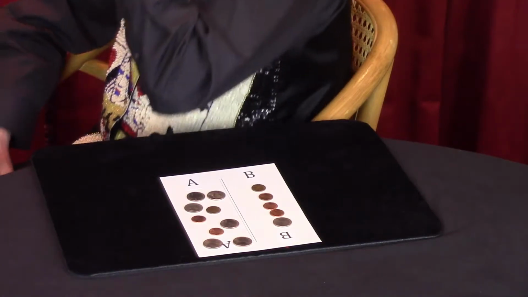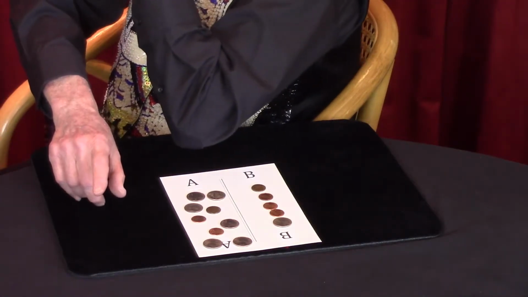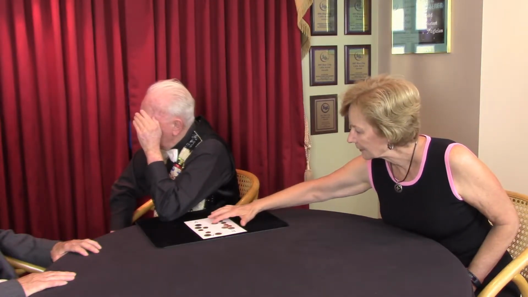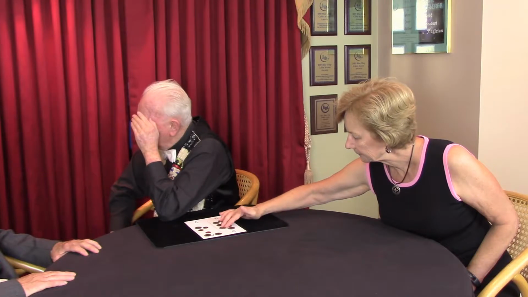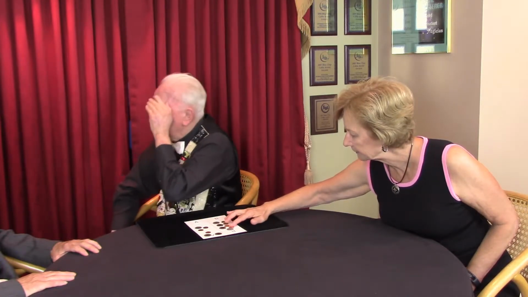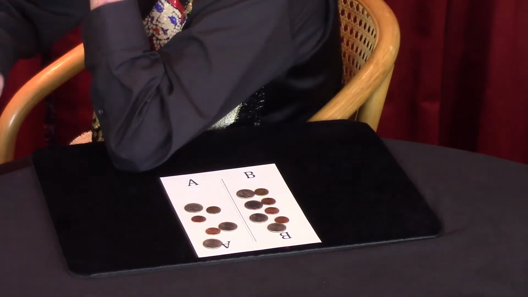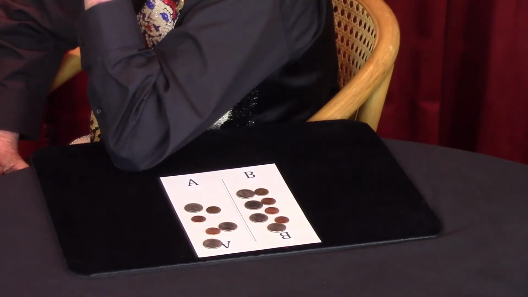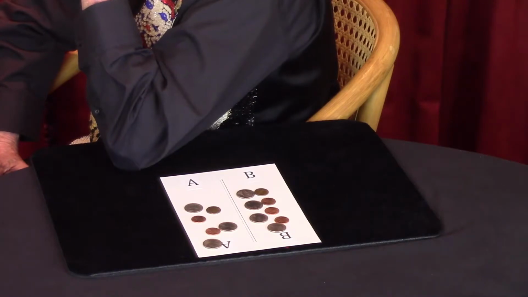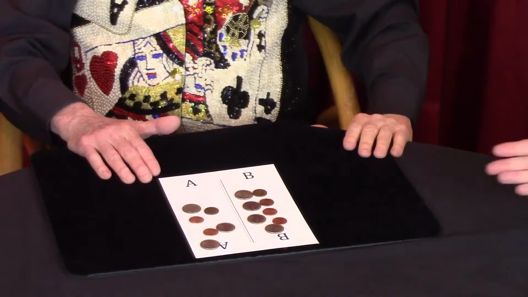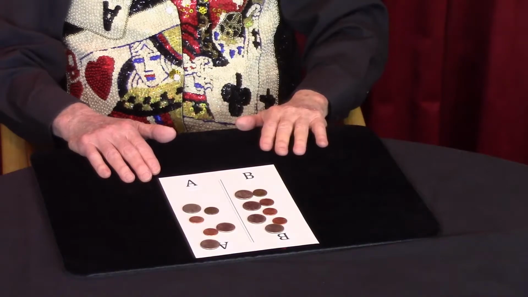Now I want you to take any 3 coins from A and put them in B. Okay. She's done it more quietly this time, so I can't tell by the sound. Now there should be 1 more penny in B than quarters in A. Yes, there are. Pennies 3/4. Nice. Okay.